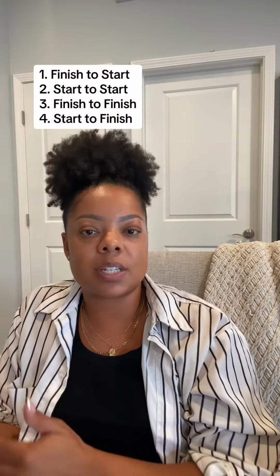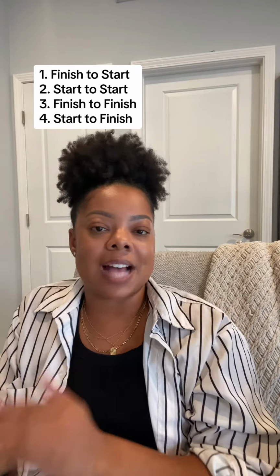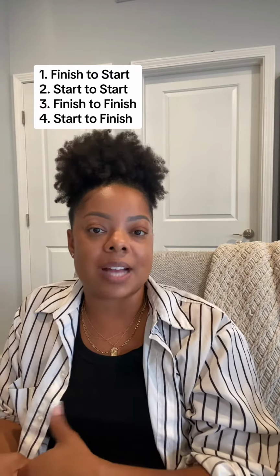And so when we think about task relationships, there are 4 different types. The most common one is going to be the finish to start relationship, and that's wherein a task needs to be completed before another task can start.